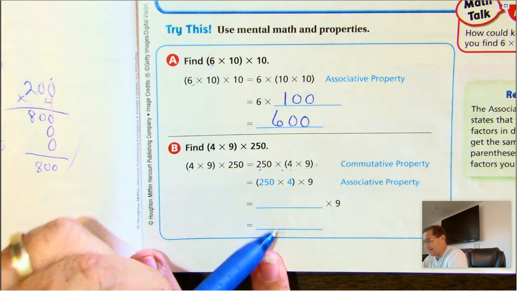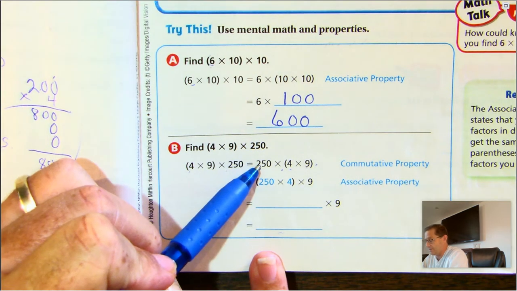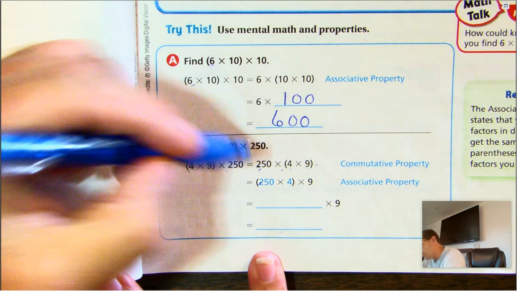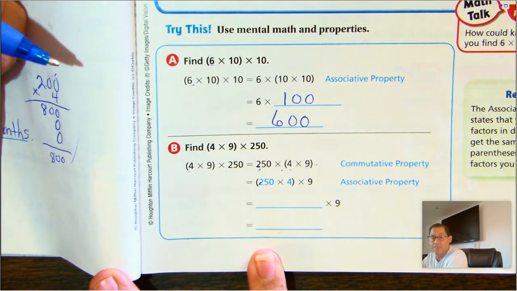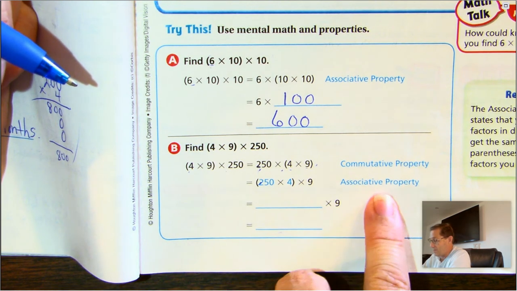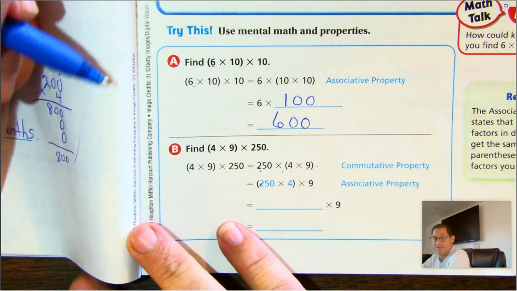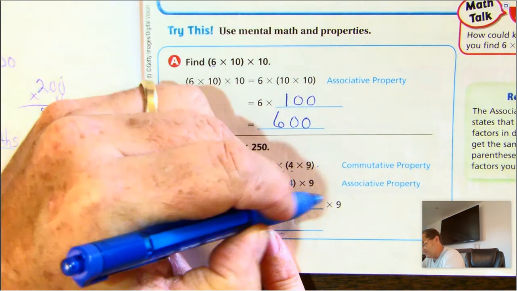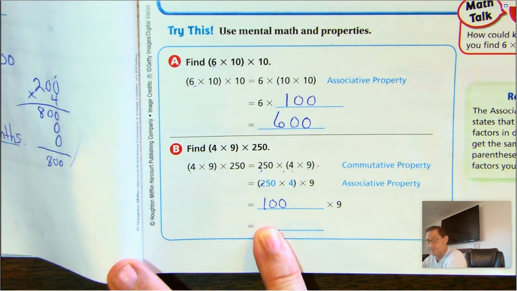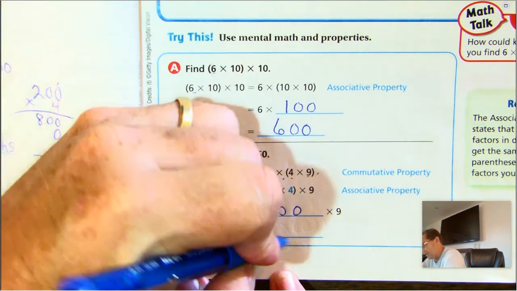Now you'll notice that we said 4 times 25 was 100, so 4 times 250 should be fairly simple for us to do too. So let's group the 4 and the 250, and then multiply that by 9. And the associative property allows us to regroup our factors. So 4 times 250, 4 times 25 is 100, and put the 0 from the 250. Now 9 times 1,000, 9,000.